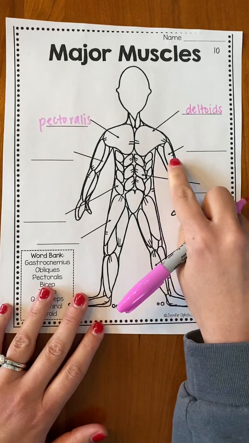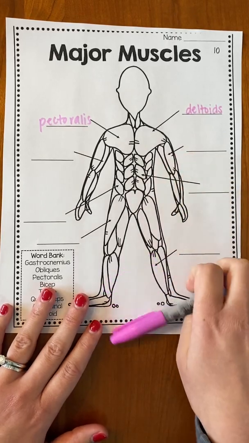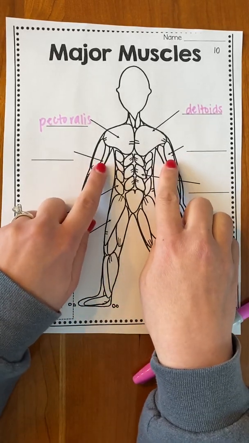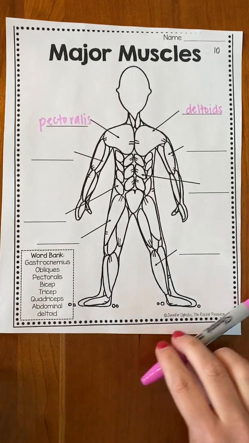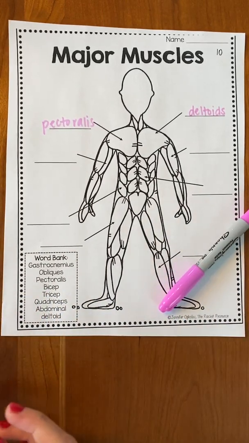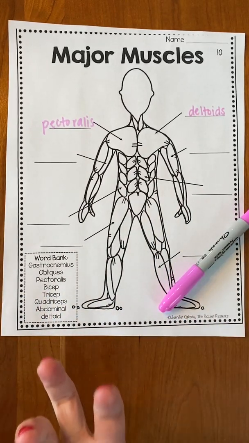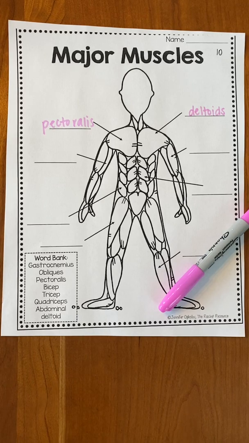Okay, if we go into your arm, you'll notice again there are 2 sets of muscles, just like when we studied the bones in your arm, where there were several bones, some on the outer, some on the inner. If you take your arm and flex it, show me your muscles. You will notice that there are muscles at the top of your arm.